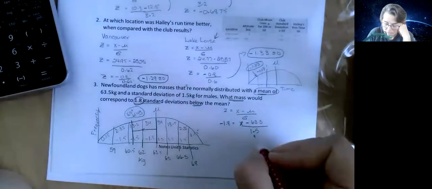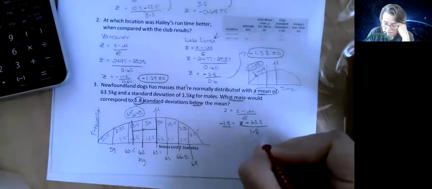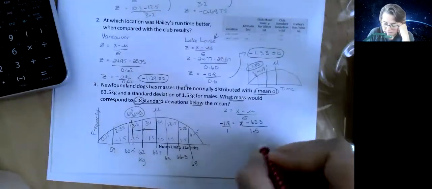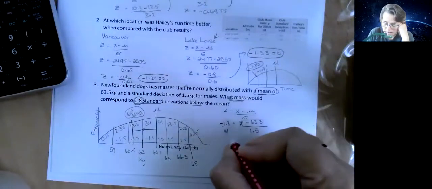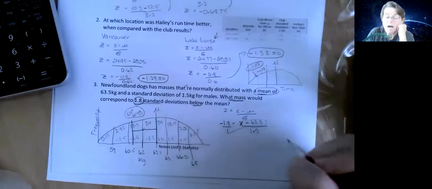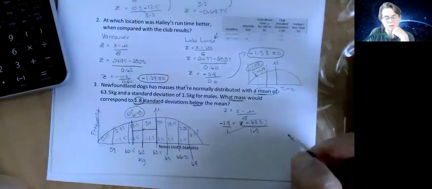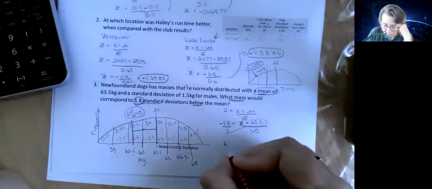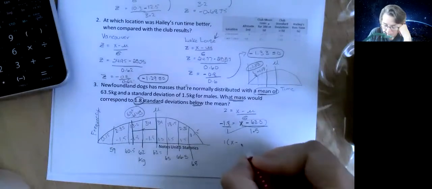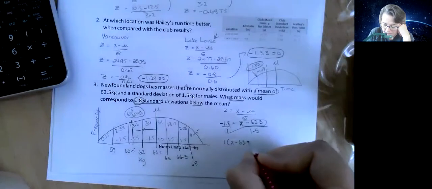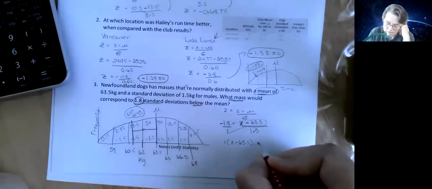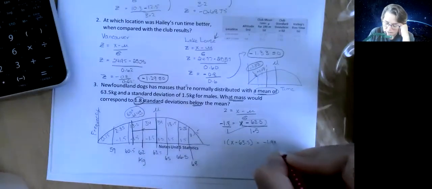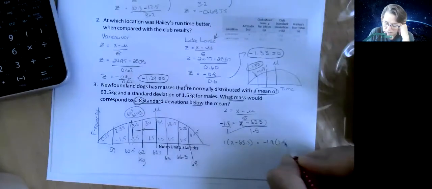So how are we going to solve this? Well, this is a fraction. You know I am a fan of cross multiplying. If you've remotely watched any of my videos, you know I like cross multiplying. So 1 times x minus 63.5 is going to give me -1.8 times 1.5.